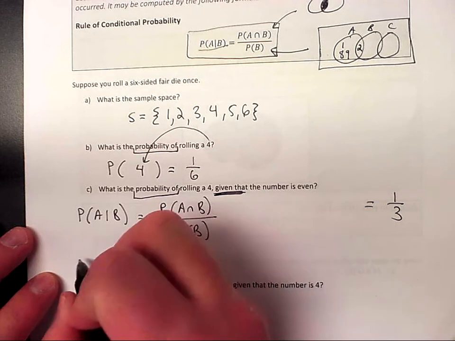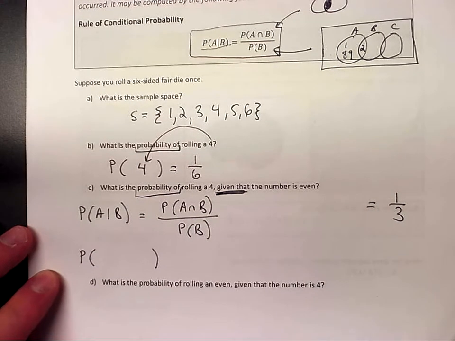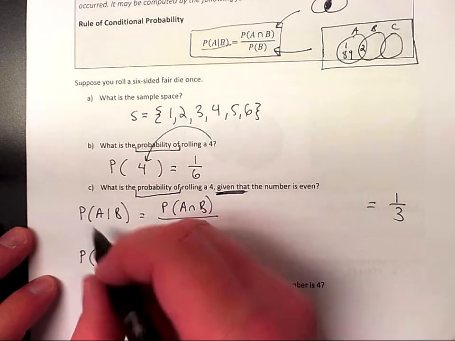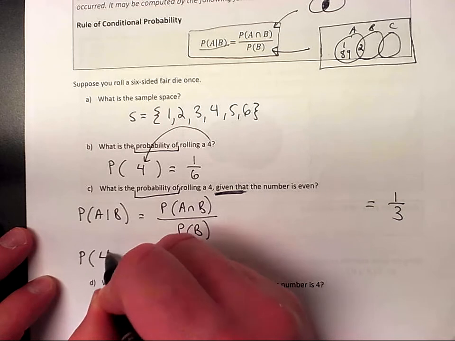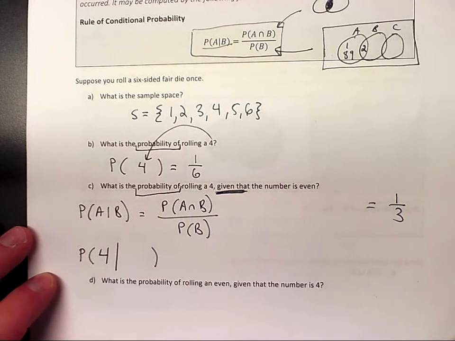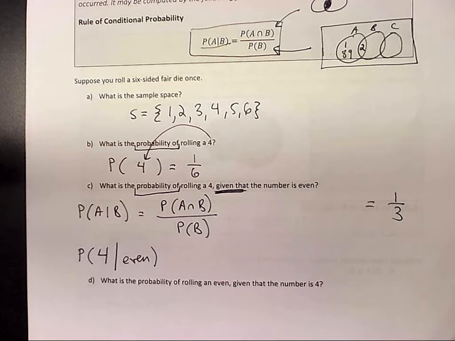So if I wanted to substitute those words into this formula, what am I going to substitute in for the letter A? 4, right? Because it's the probability of rolling a 4 given that B happens, so therefore B has to be what? Even. Everybody good with this? Probability of rolling a 4 given that we roll an even number, right?